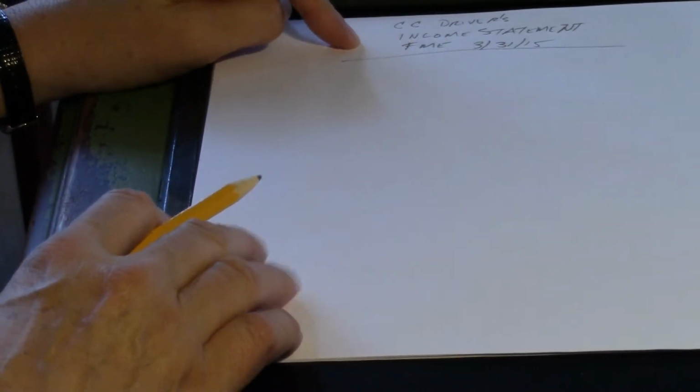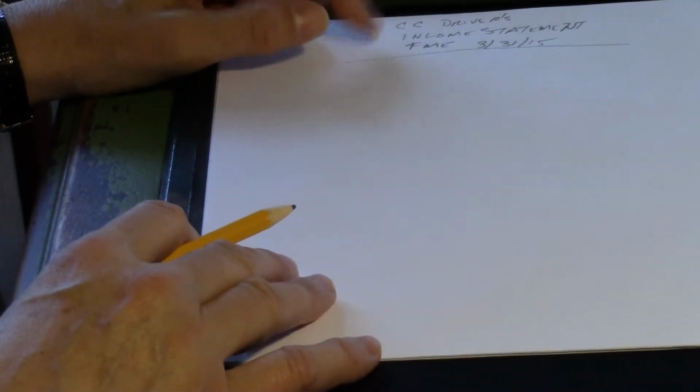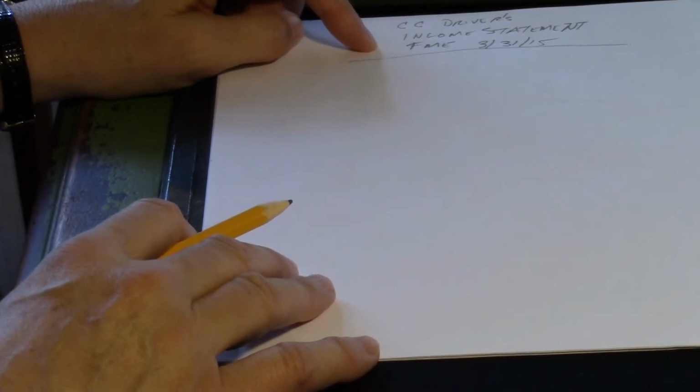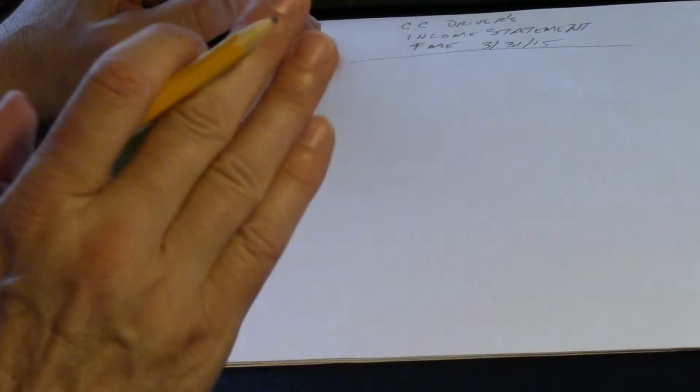15. All right. This is worth a point. If you can't even do an income statement, write your header down so we know what you were trying to do. Give everything a shot. I give partial credit. All right.